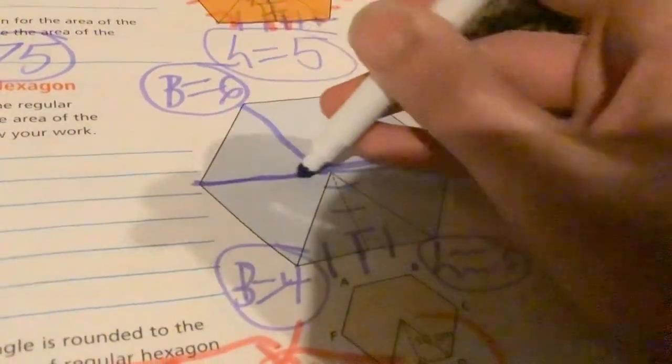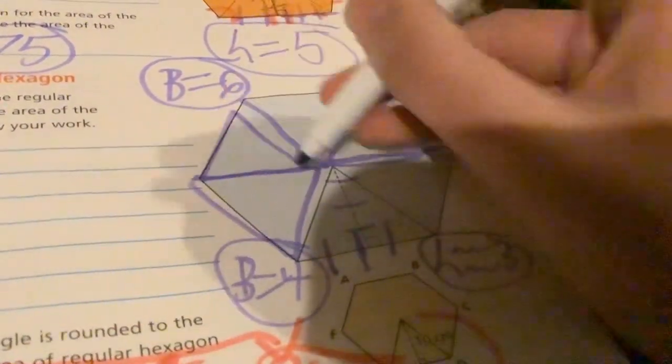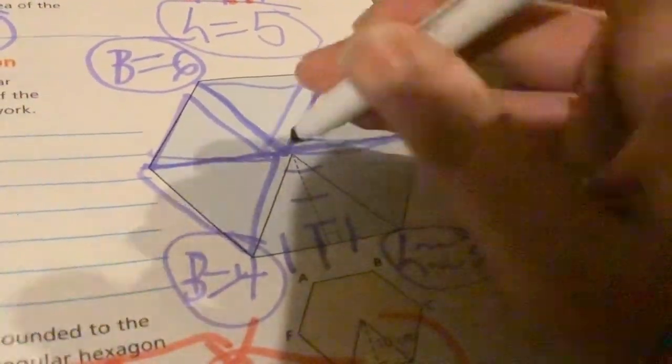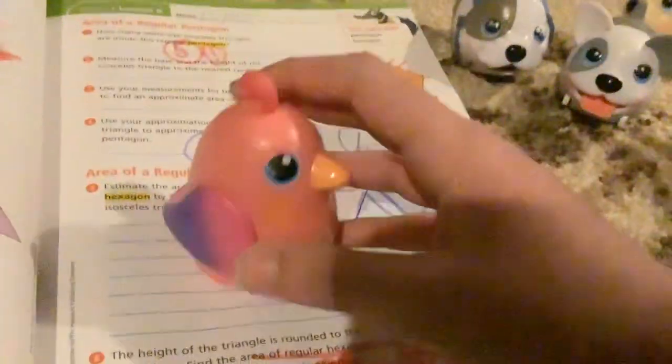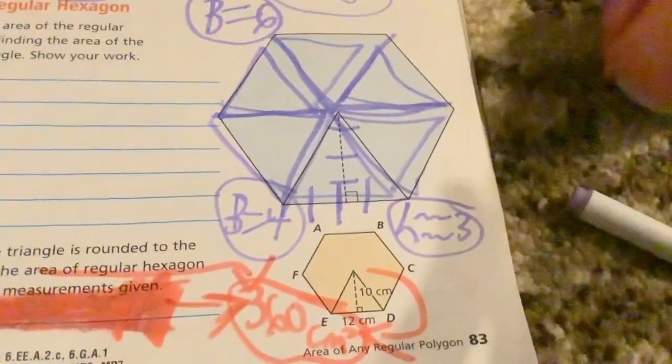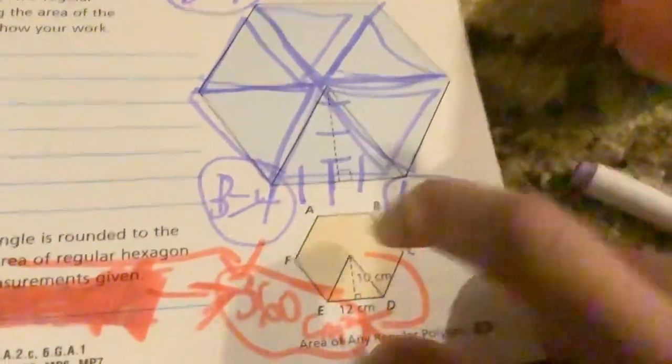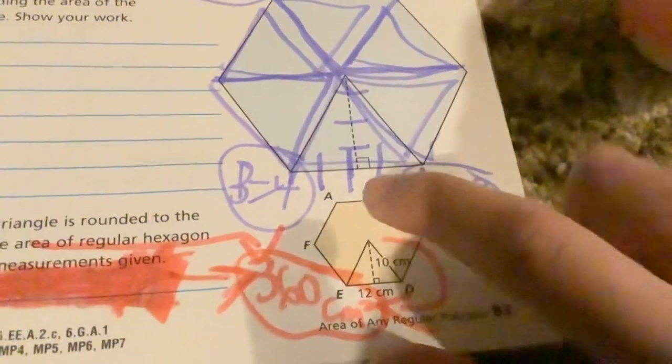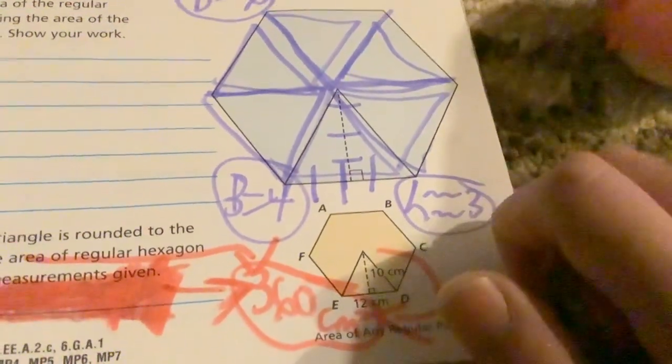Okay, review. This is a triangle. This is a triangle. This is a triangle. That's 3. This is a triangle. This is a triangle. And that's a triangle. 6. So, in a hexagon, there are 6 isosceles triangles. Very cool. Well, as we know, the area of one of the triangles is 6, because 4 times 3 is 12, and 12 divided by 2 is 6.